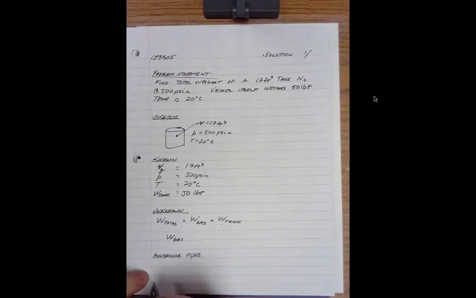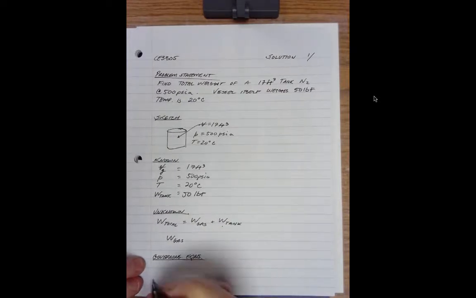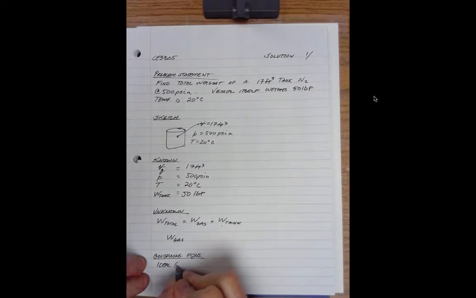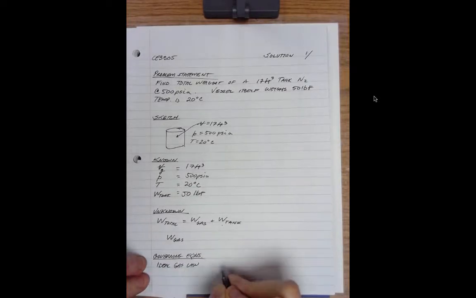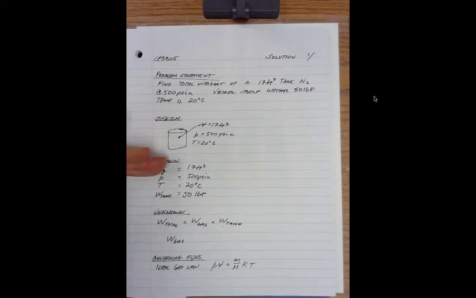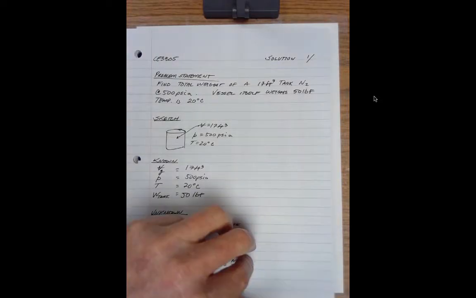Try to get in the habit of writing this up front, although as you're working through problems, you sometimes will have to determine a governing equation as you go. In this case, it's the ideal gas law: pressure times volume equals m over capital M RT. Problem statement, sketch, knowns, find, and governing equations. We're ready to work to our next page.